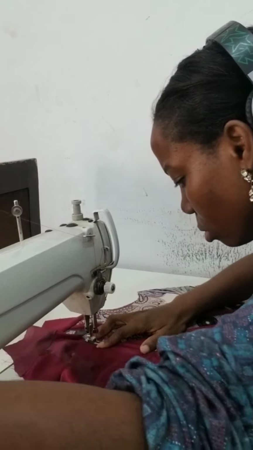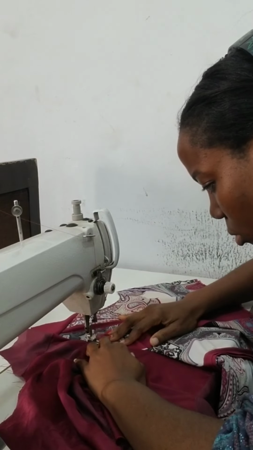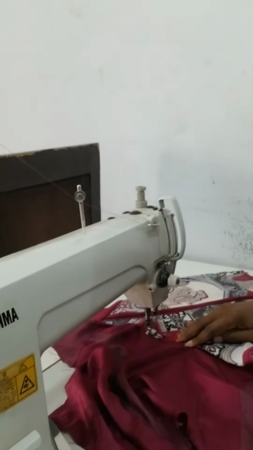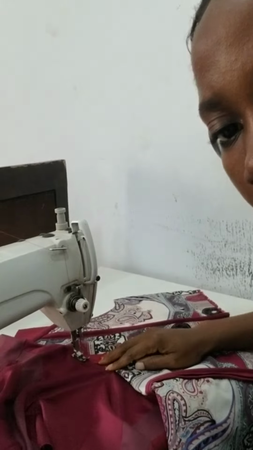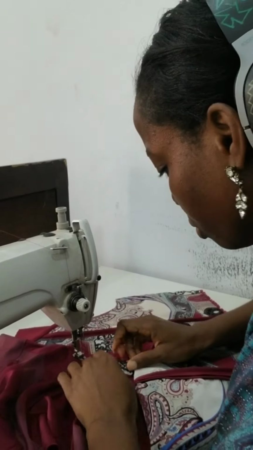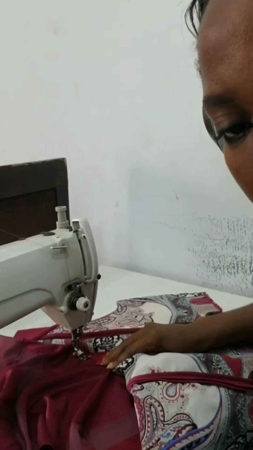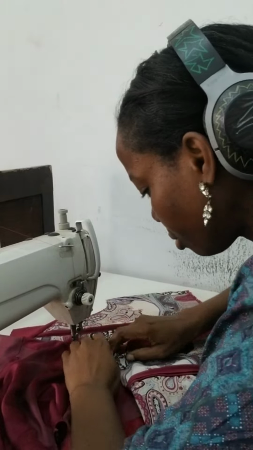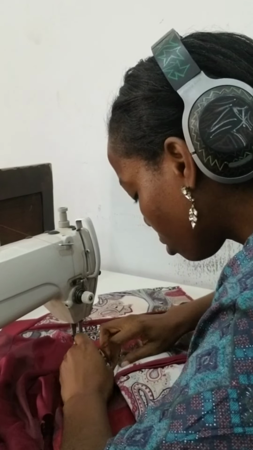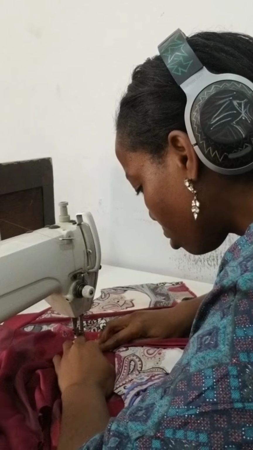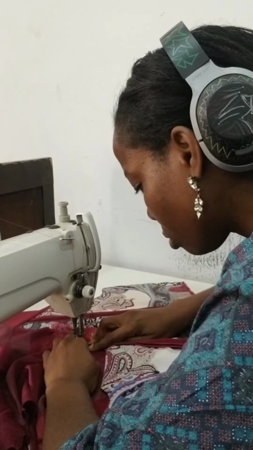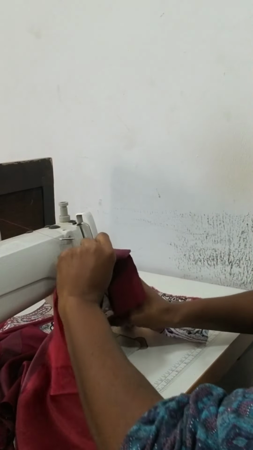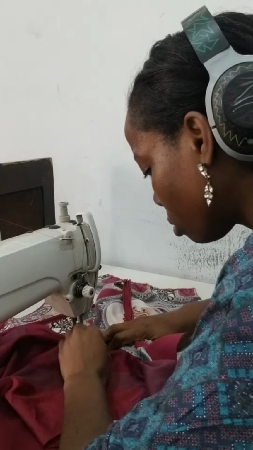So you can see that I got to the first sharp point, I stopped. I made sure the needle is inside, and I raised the presser foot up so that I can get a good curve. This makes sure that your sharp points remain sharp and your curve remains a curve. So I'm continuing down till I get to the sharp point also on the sweetheart part. You see that I stopped again. I raised the foot up, turned to the other side, and continued sewing the second curve of the sweetheart neck.